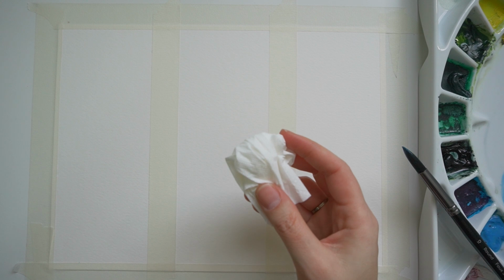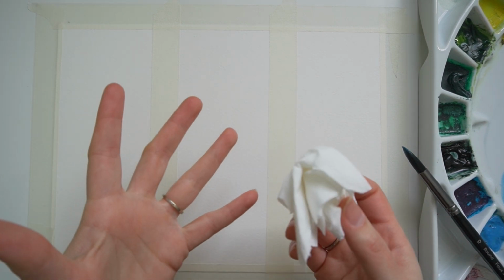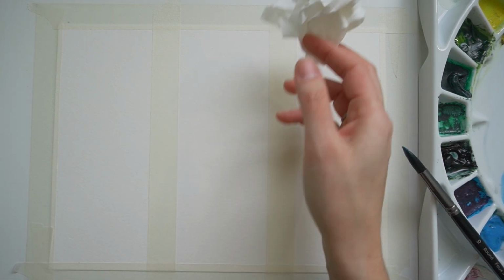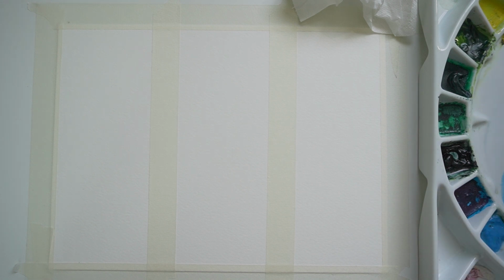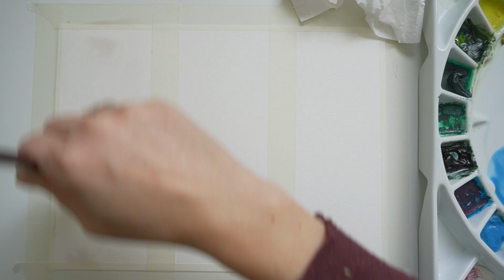So you're going to need some bath tissue, and I just crumple it up. It's very unceremonious. I don't have a special way that I do it, but I will show you a trick with this in just a moment. So have that handy. I'm just going to set it off to the side there. I'm just going to wet our paper down. You can mist it. You don't have to do it this way.